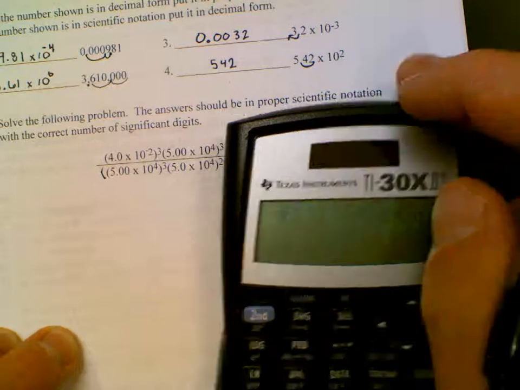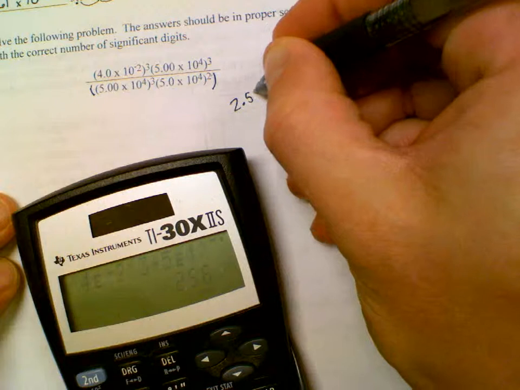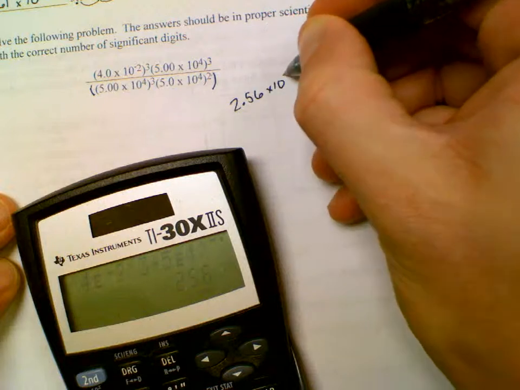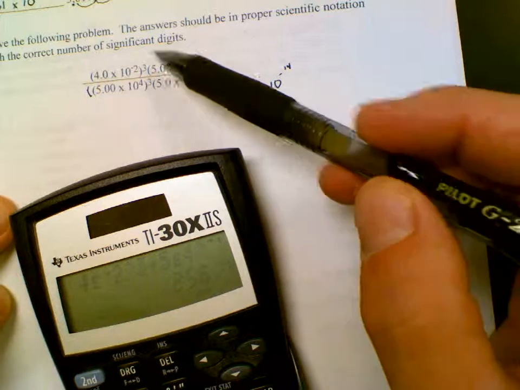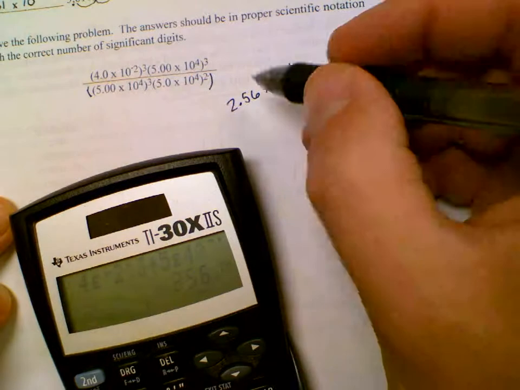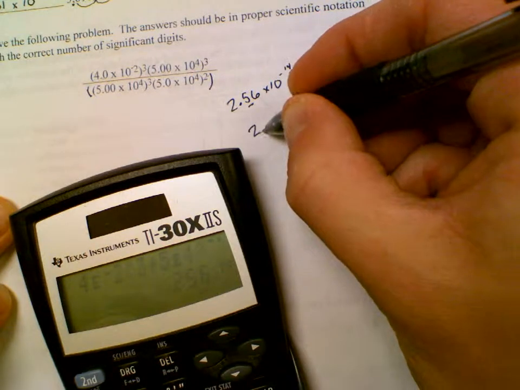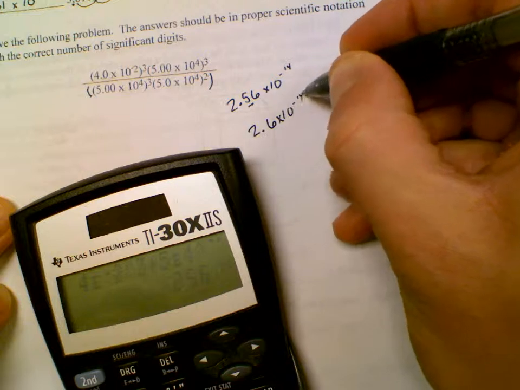And the calculator gives me 2.56 times 10 to the negative 14th. If I look at sig figs, this has 2, this has 3, 3, 2. My answer can have 2.6 times 10 to the negative 14th.